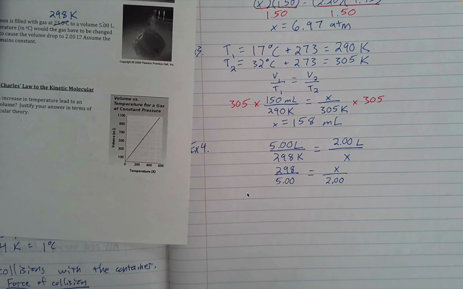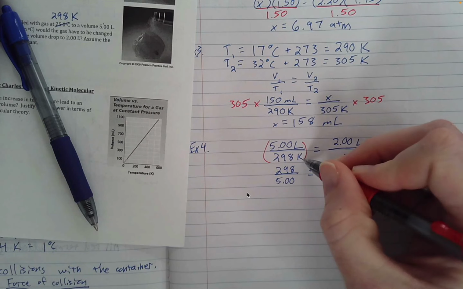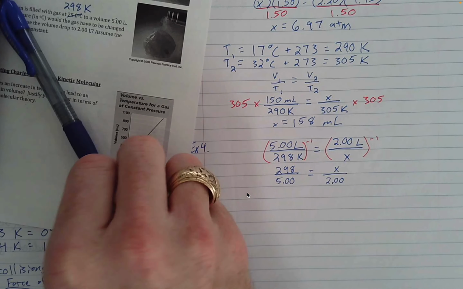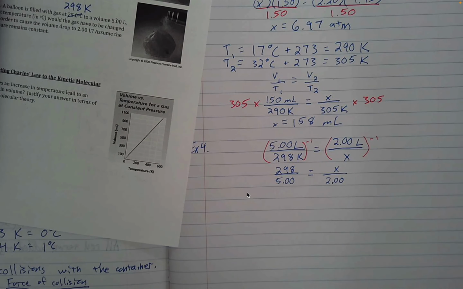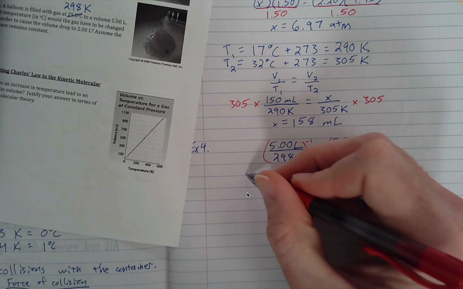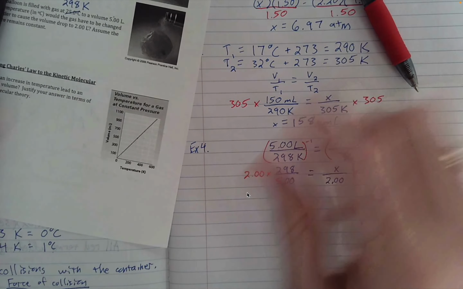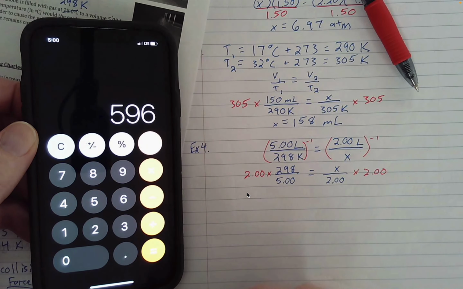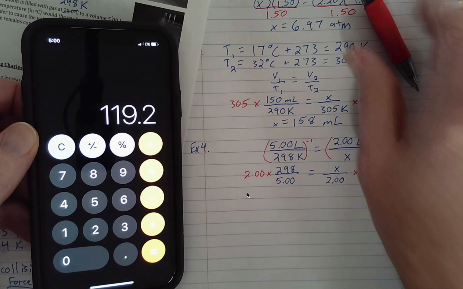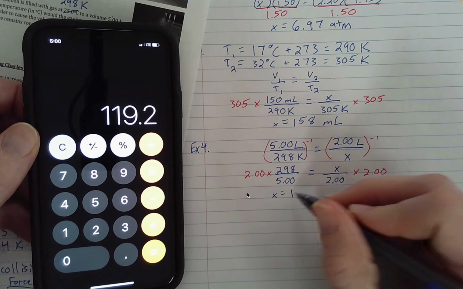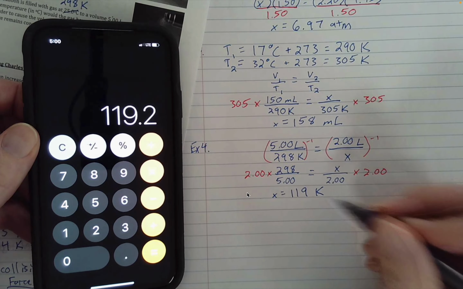And that works just fine. If you take the inverse of both sides, you guys know what inverse is. Take the inverse of both sides and just flip them. And then that way it's on the top. So now you can multiply by 2, just like we did before. Multiply by 2. And we get 2 times 298 divided by 5. All right. So x is now equal to 119 Kelvin. Okie doke.